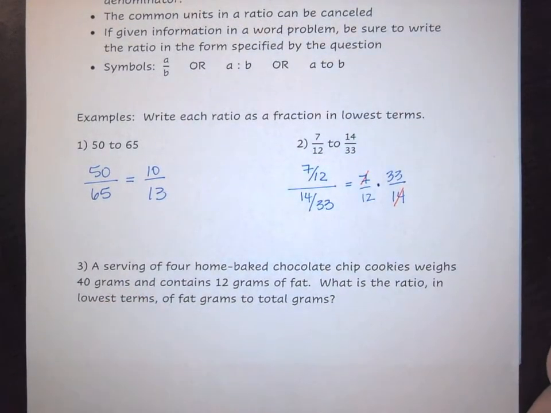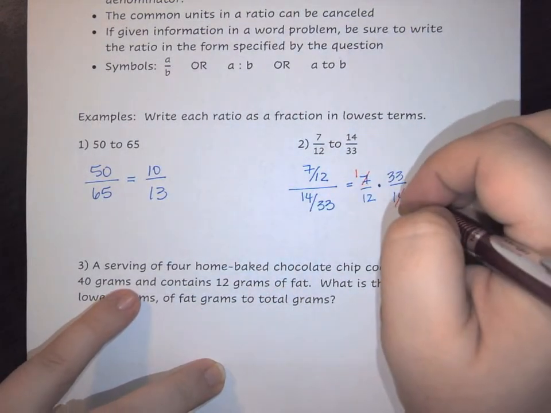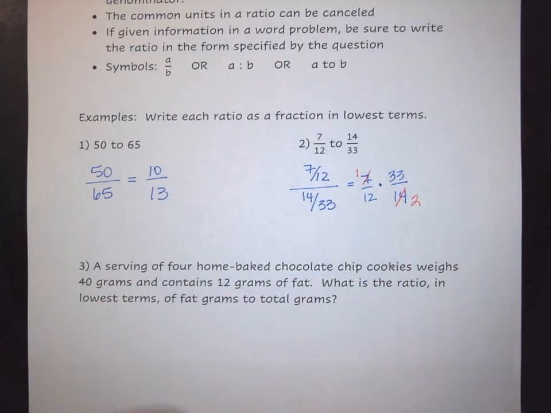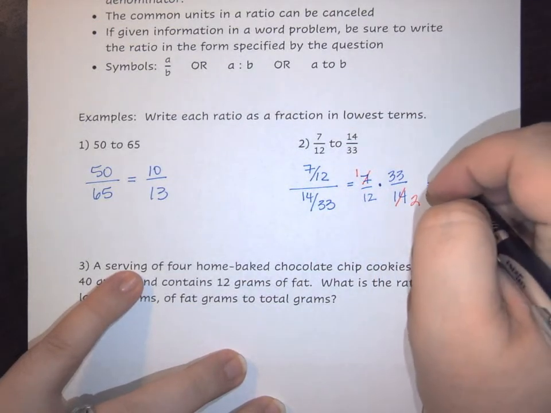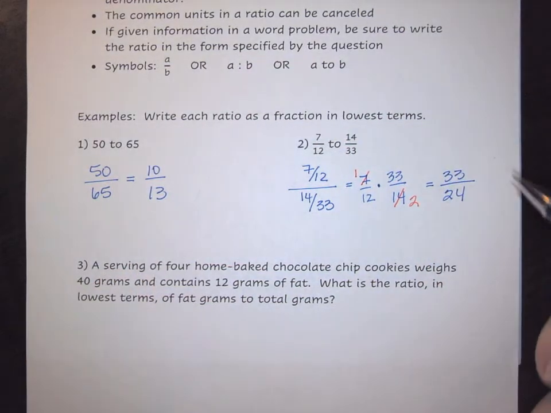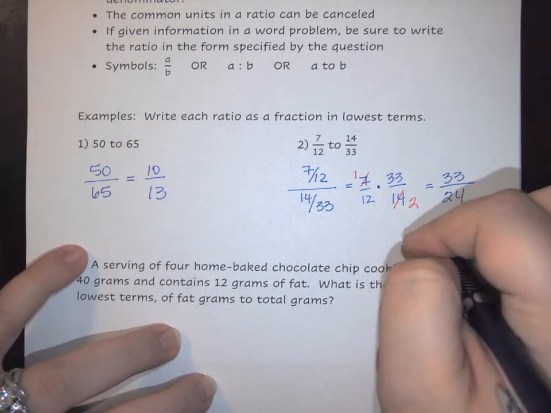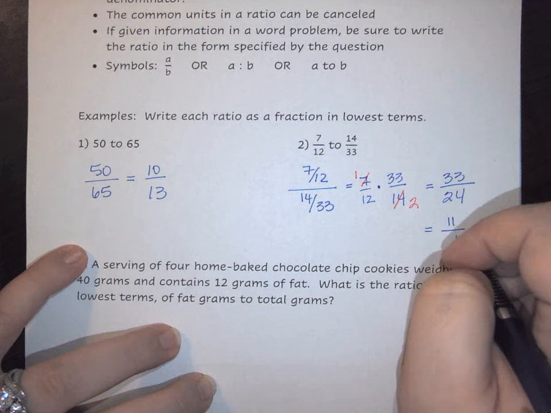We have 7 and 14, this becomes a 1, and this becomes a 2. So in this case, we are going to end up with 33 over 24. Now the last thing you do is look for how this reduces. I have 33 and 24, and I can pull out a 3. So my overall ratio is going to become 11 over 8.